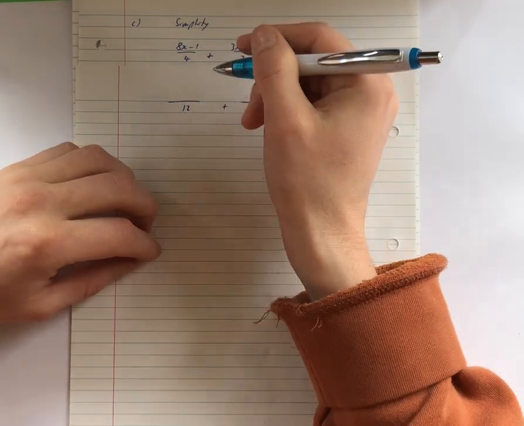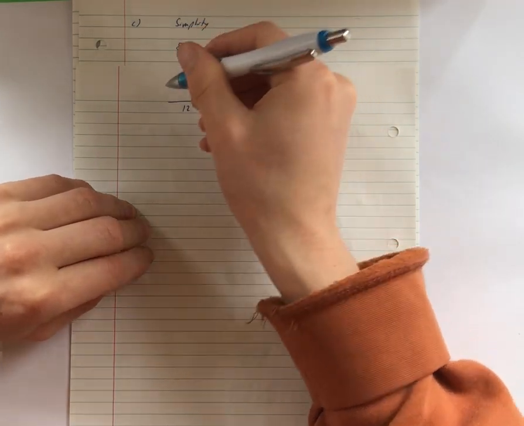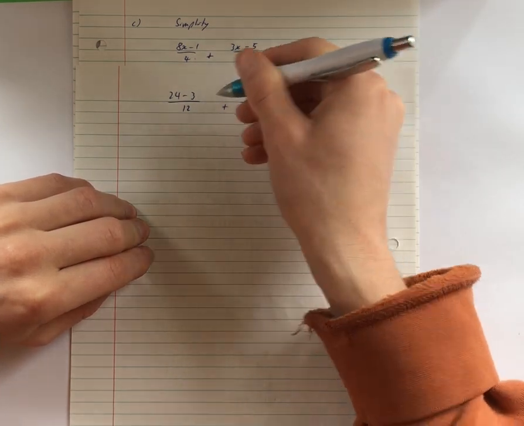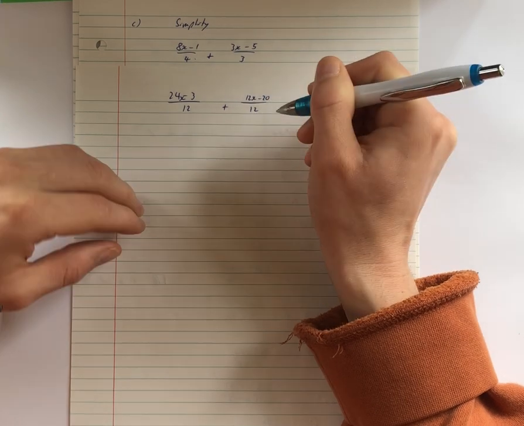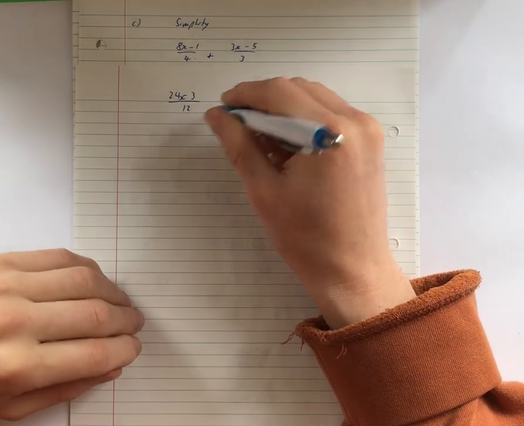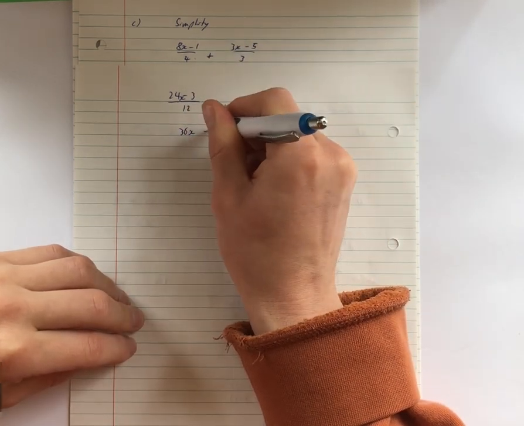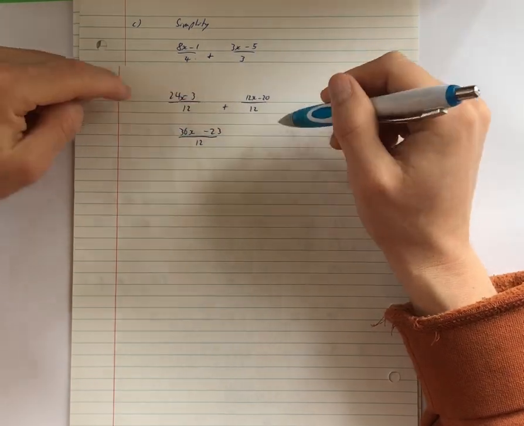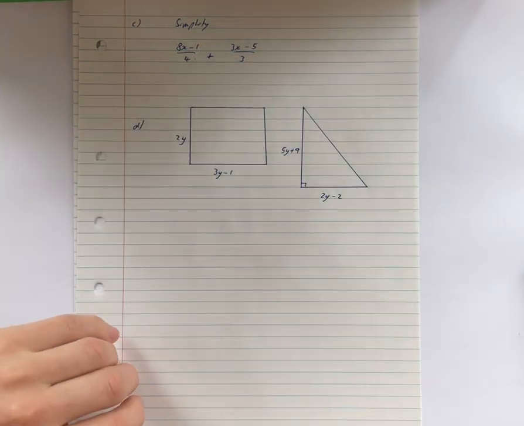So how do we make these over 12 but retain that they're the same fraction? I've got to scale this one up by 3, 24x minus 3, and scale this one up by 4. Oh, that's an x. 12x minus 20. Great. Now that the denominators are the same, we can add. So we're going to get 36x minus 23 all over 12. So denominators are the same. Now add. Easy.